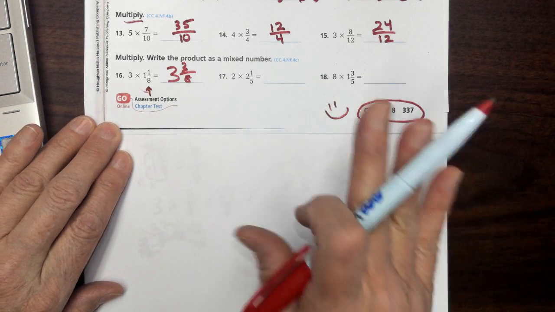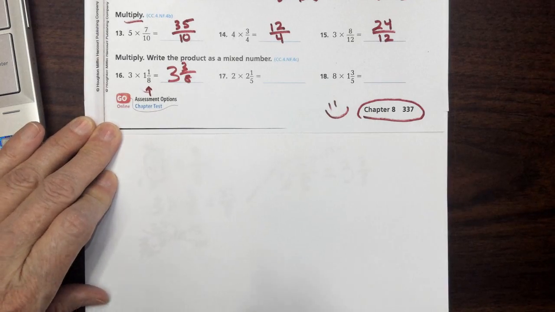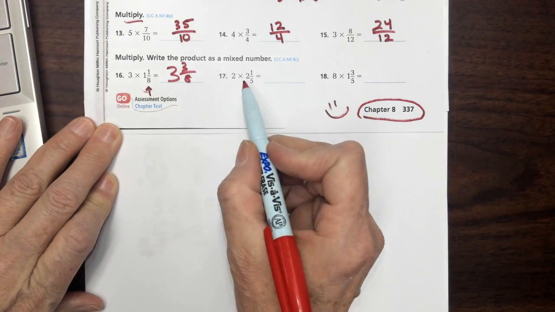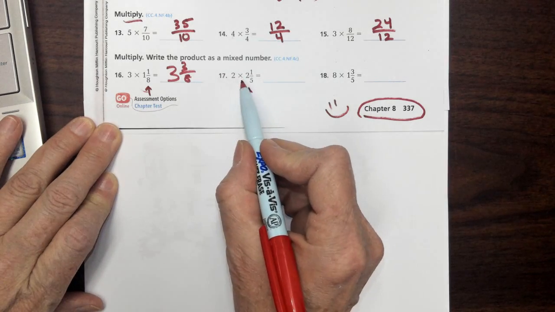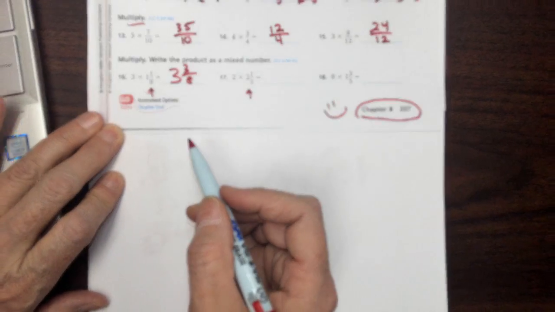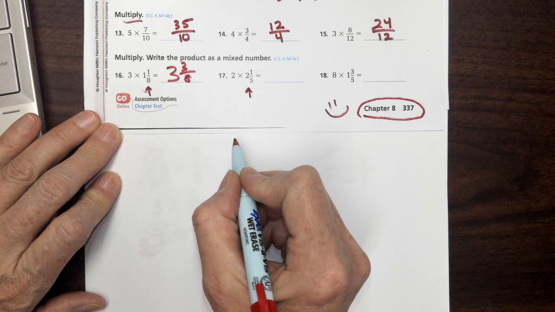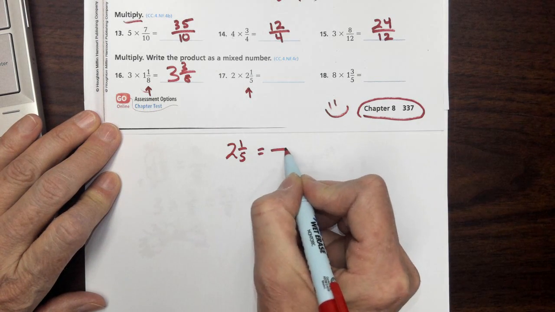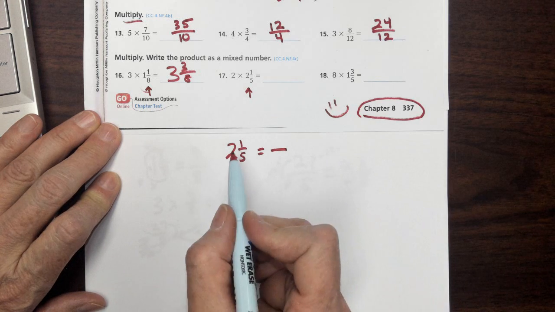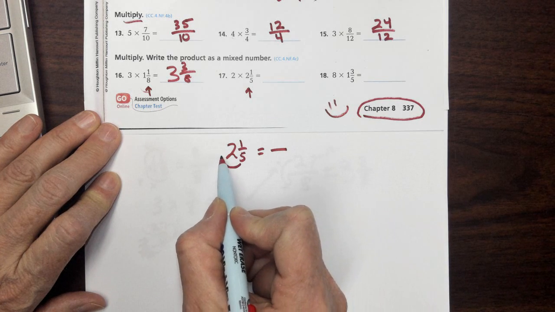2 times 2 1/5. We know we have to change this to a fraction before we can even multiply. So let's do that right down here. 2 1/5 has to change to a fraction. It can't have a whole number. So we're going to start out by multiplying.